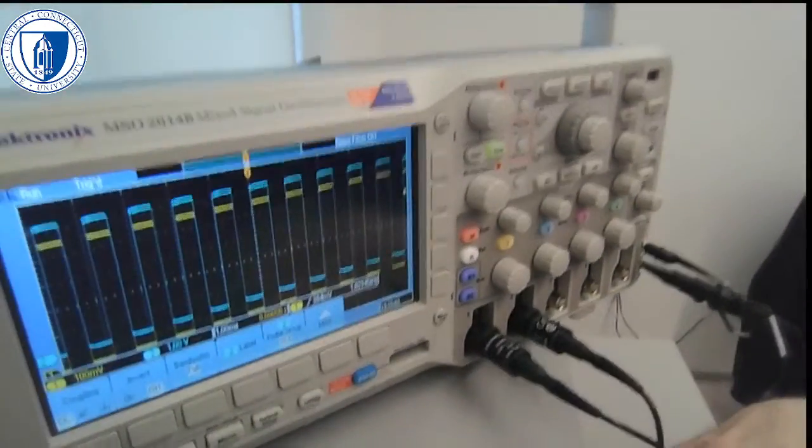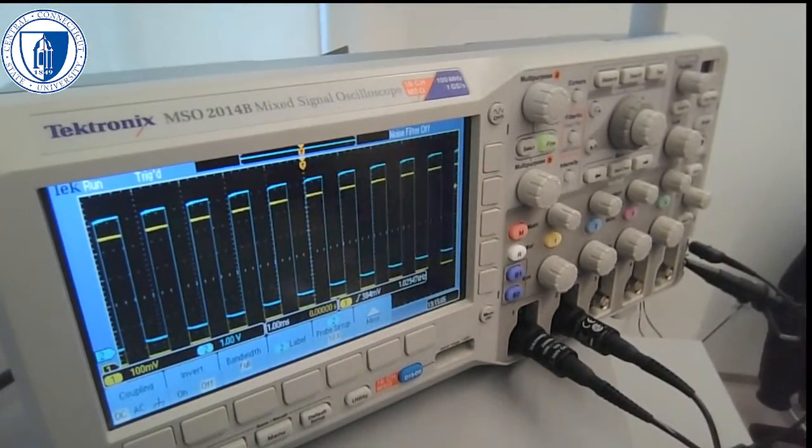So there's 2 devices that we haven't used yet. One of them is the oscilloscope, and the other one is the other big screen looking thing. That's the signal generator.